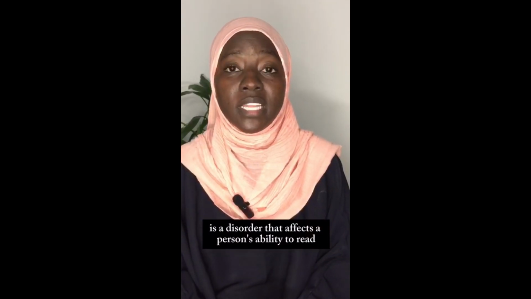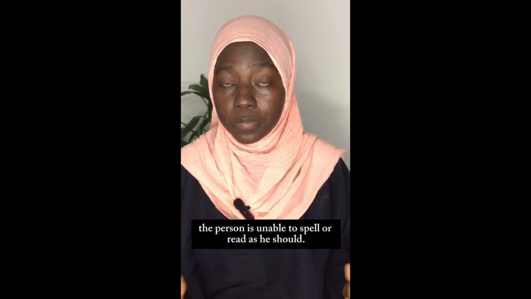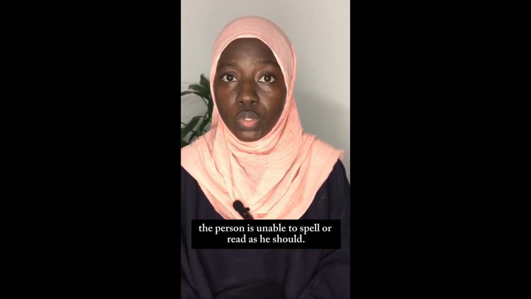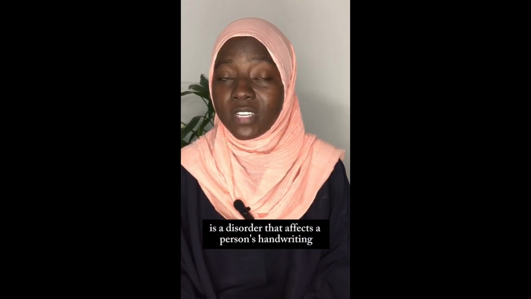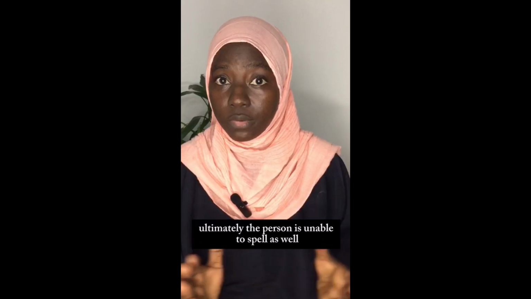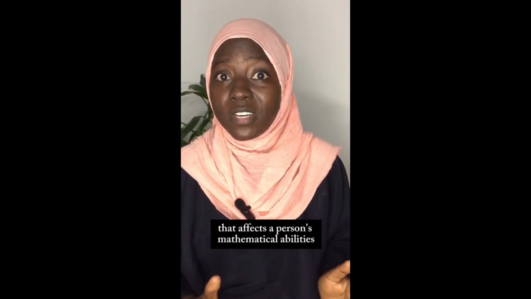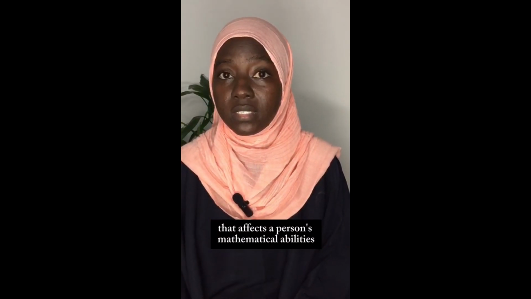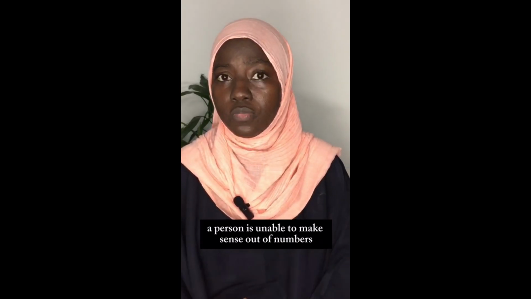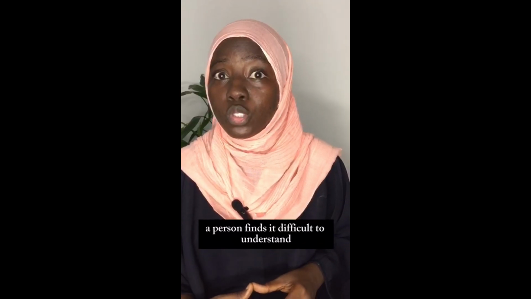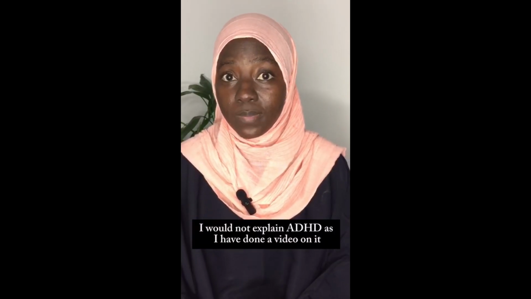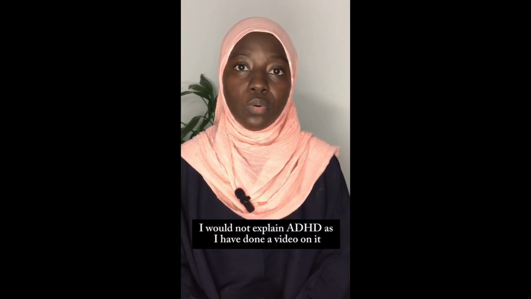Dyslexia is a disorder that affects a person's ability to read properly. The person is unable to spell or read as he should. Dysgraphia is a disorder that affects a person's handwriting. Ultimately, the person is unable to spell as well. Dyscalculia is a disorder that affects a person's mathematical abilities. A person is unable to make sense out of numbers, and so finds it difficult to understand mathematical concepts. I would not explain ADHD as I have done a video on it.